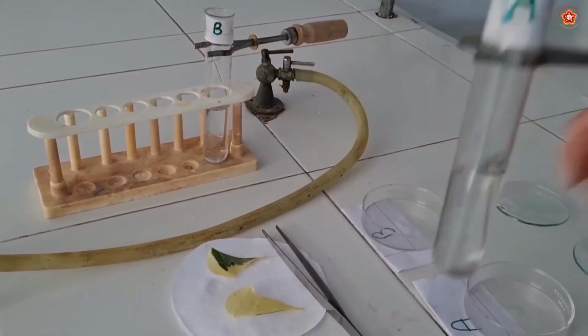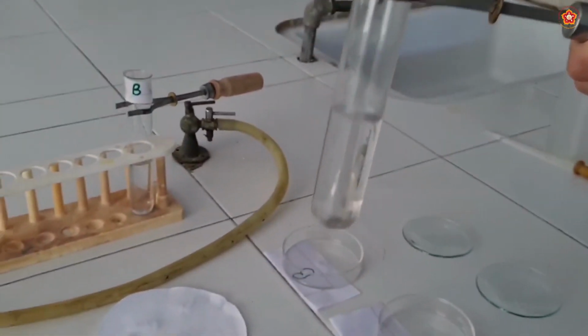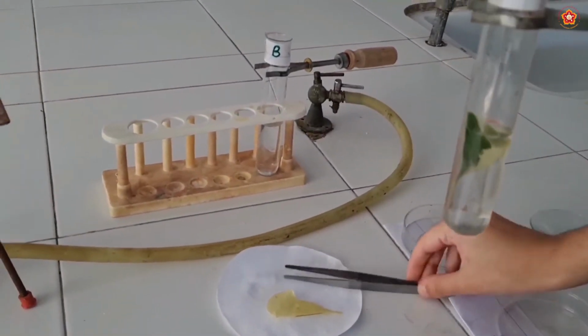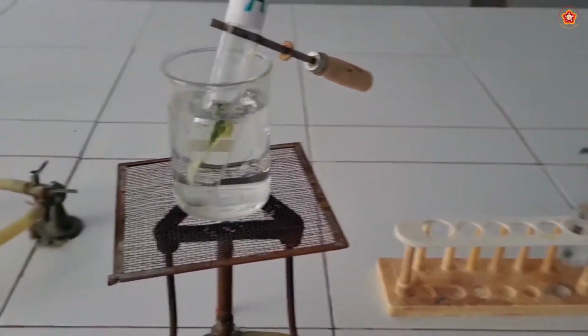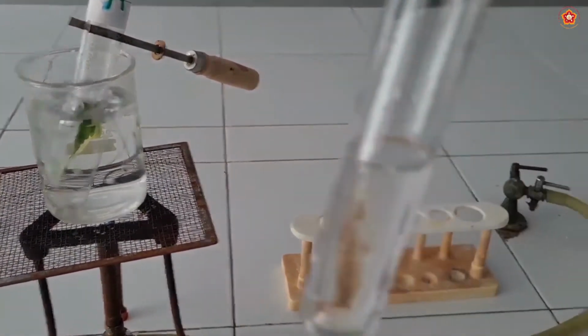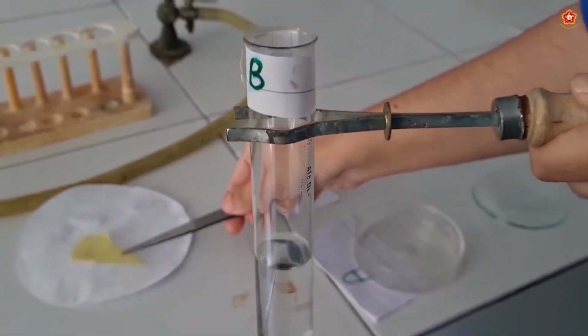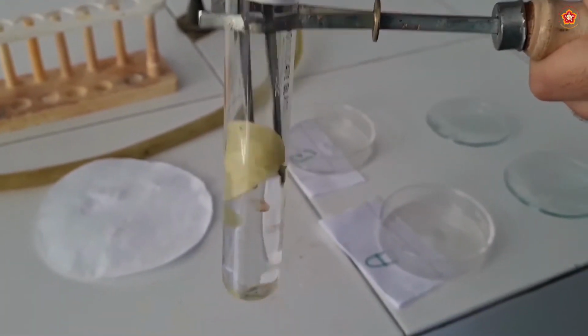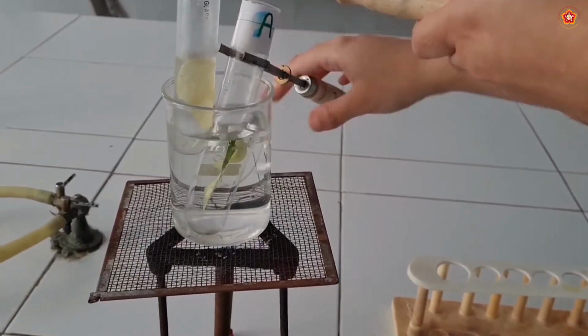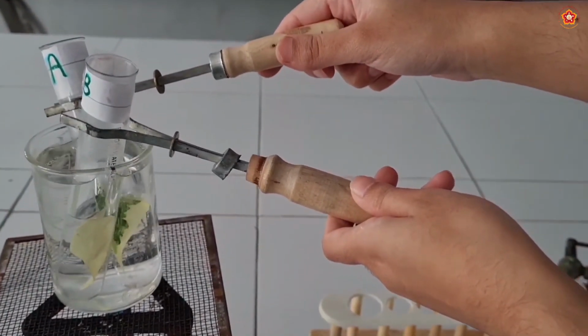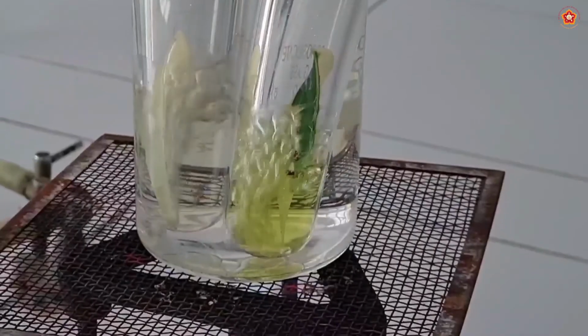We'll place the leaf with chlorophyll in test tube A and the other part of the leaf with no chlorophyll in test tube B. Both these test tubes will be kept in a water bath. The boiling ethanol in the test tube will dissolve the chlorophyll and will remove the green color from the leaf.